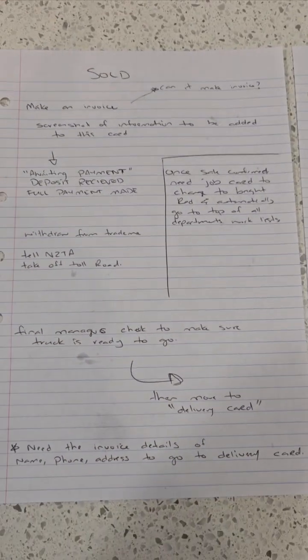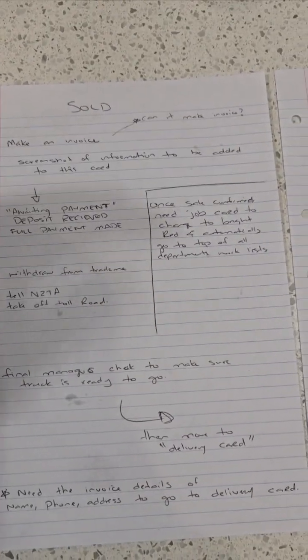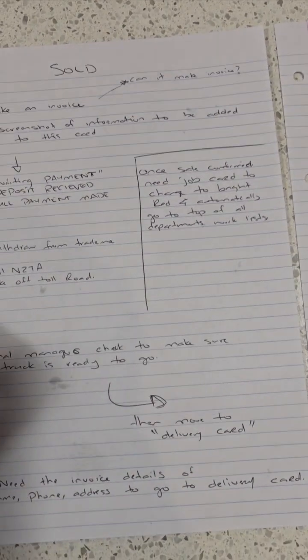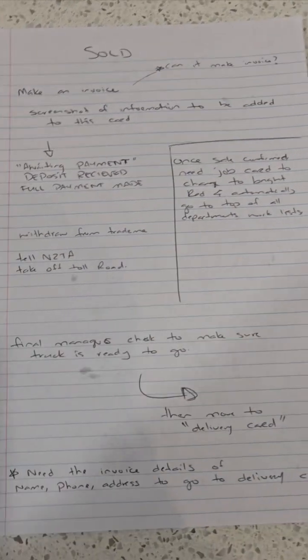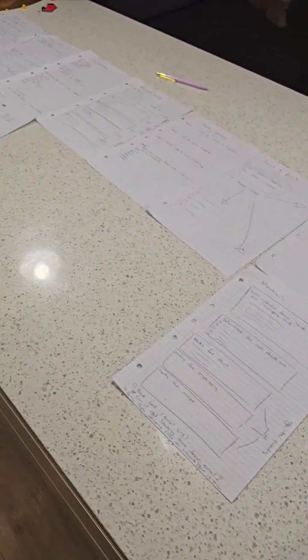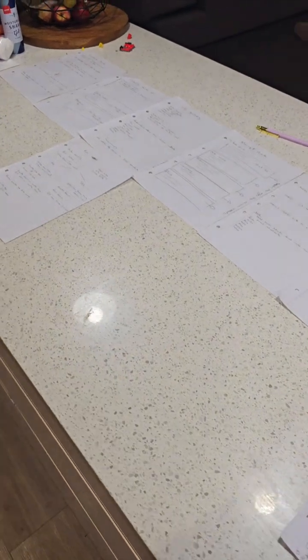Then we move it into the sold item, which involves us making the invoice, withdrawing it from the sales platforms, doing a finder's manager's check on it, and then moving it onto our delivery card, which we need to have preloaded options for our drivers' flights and ferry bookings, and be able to give them all of the customers' details to deliver it to. So that's the most basic way I can explain what I'm trying to achieve.